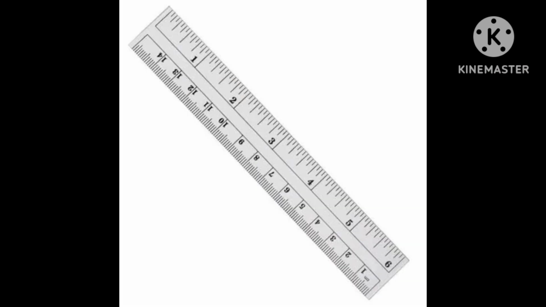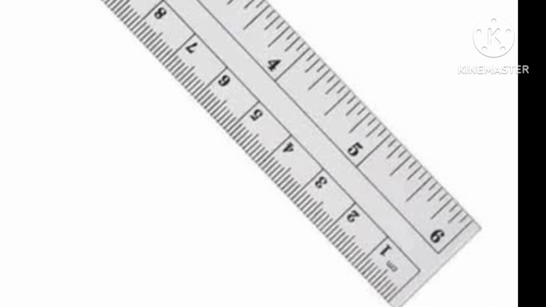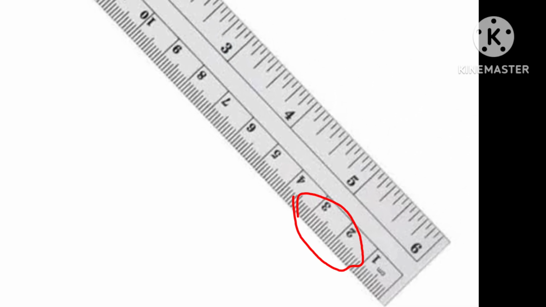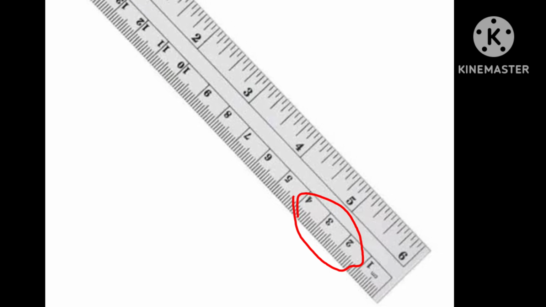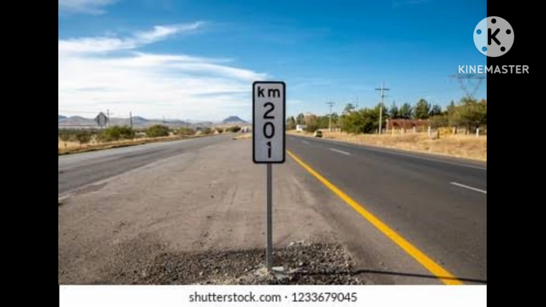So daily we use a scale, that is so-called ruler. In that, between the centimeter 1, 2, 3, between that small 10 divisions will be there. That is called millimeter. The single small division is called a millimeter. Such a small distance is called millimeter. And from one stop to another stop, usually we travel by bus or other vehicles, that distance can be assumed as kilometer. Such a long distance will be called kilometer.